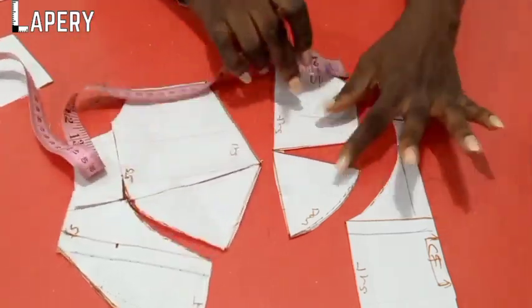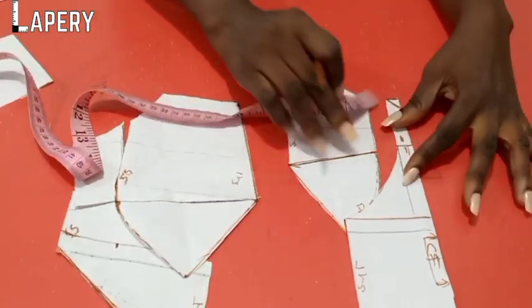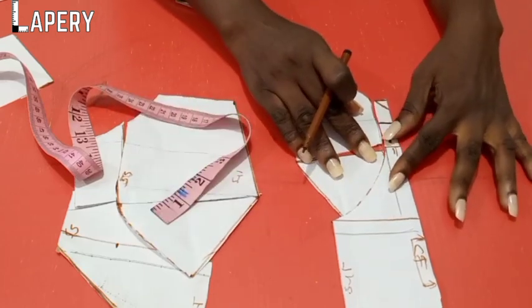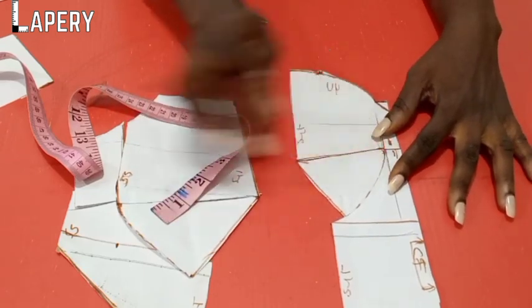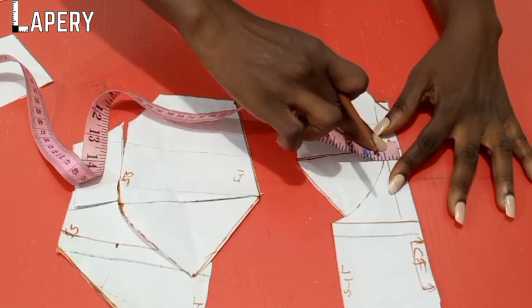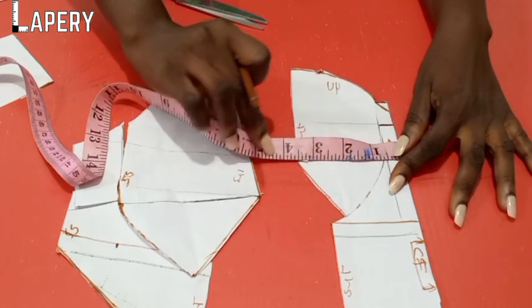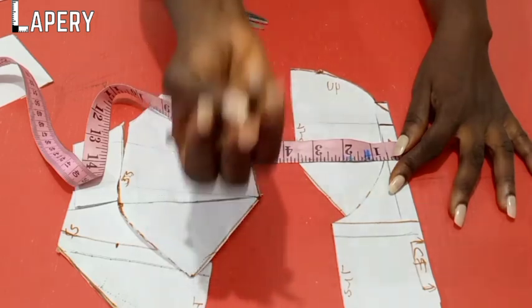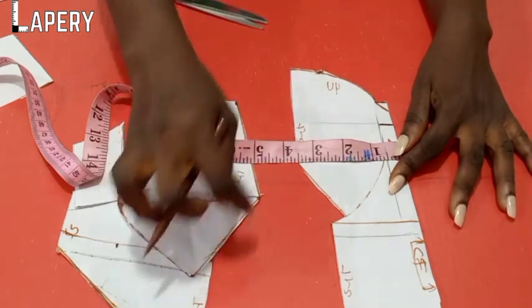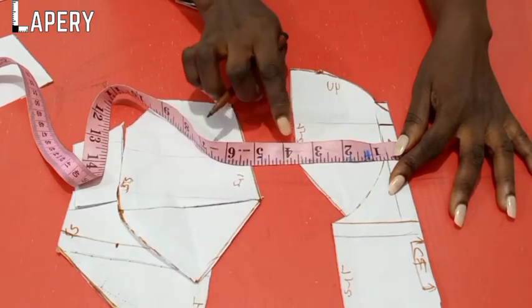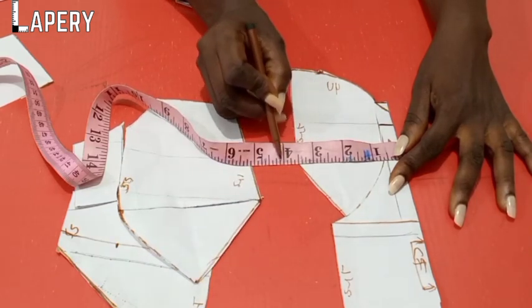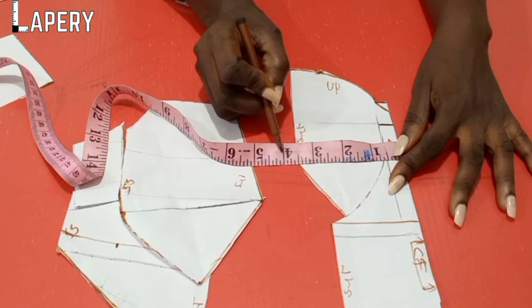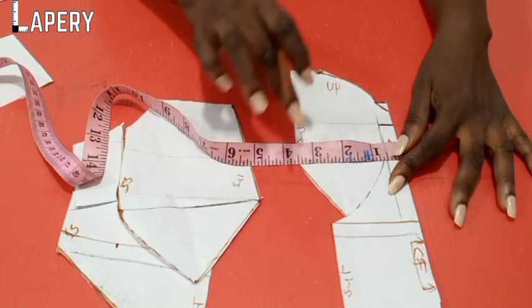Now to consider the center front region, let me take this back and measure from the actual center front down to the apex. We are having 3.5. And from those exercises, this value now is quite smaller than the actual under bust measure. So I need to fill up to at least make it up to 4 inches like so.